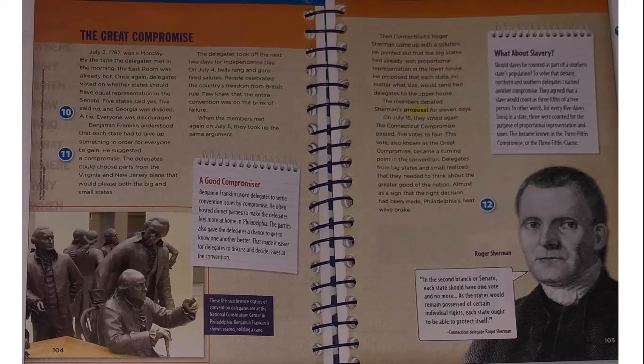All right. This means that a compromise is a situation in which each party or each group of people, in this case, gives up something in order to get something that they want. All right, so they can't each have everything, so they are coming to an agreement. They are giving up something to get what they really want.